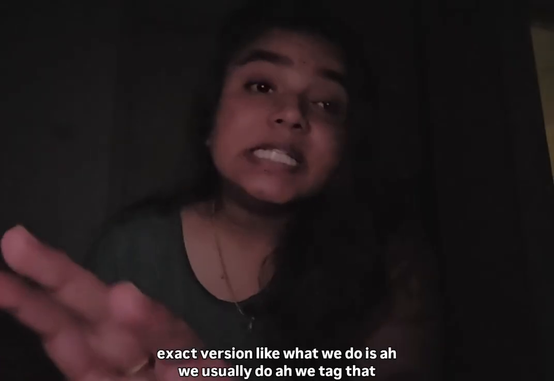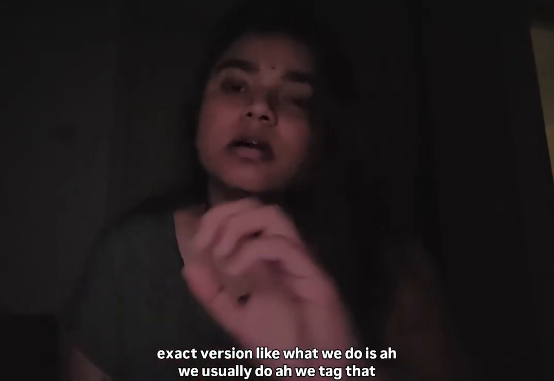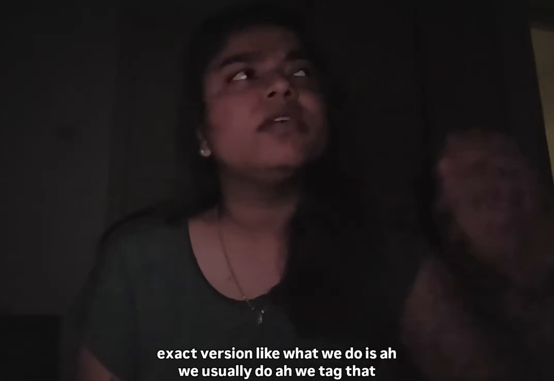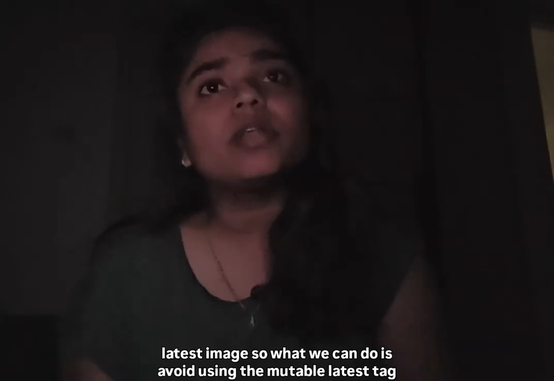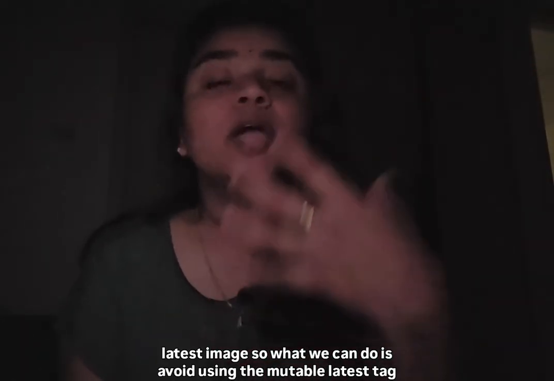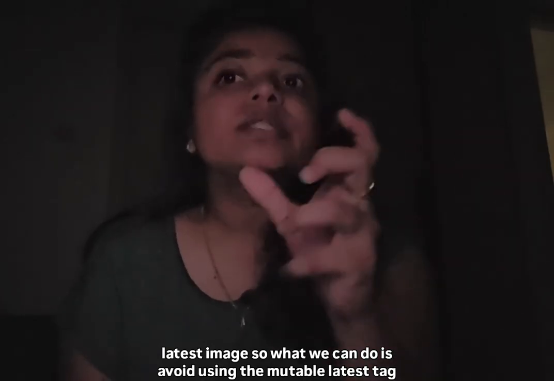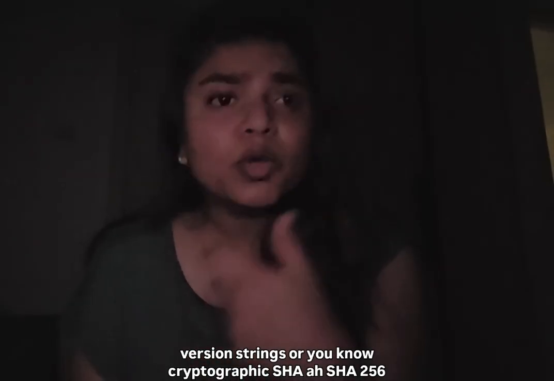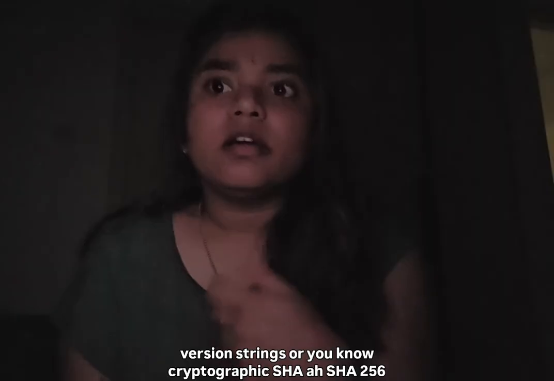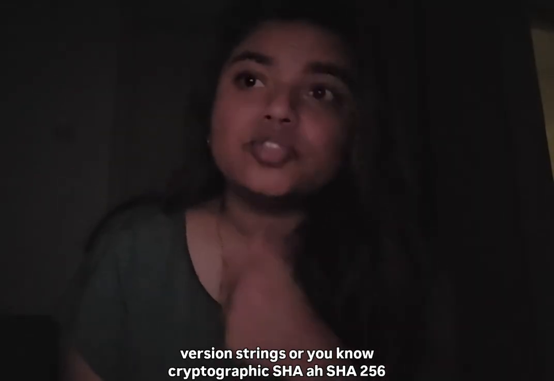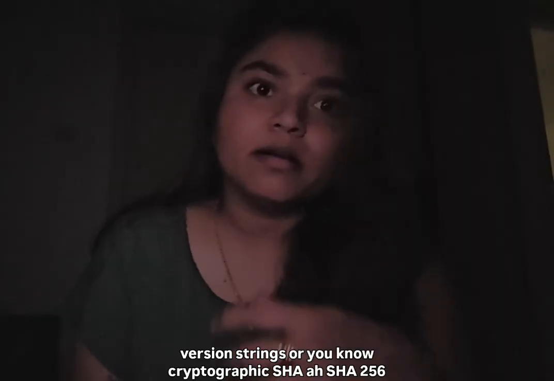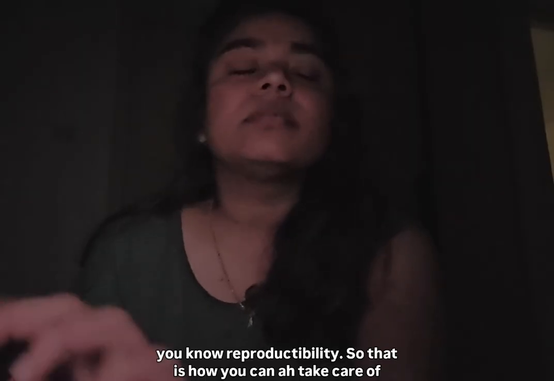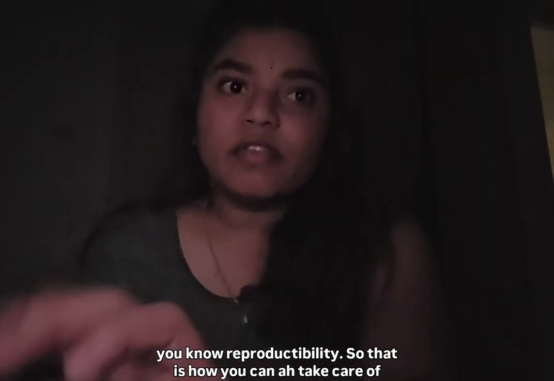And also pin exact versions. What we usually do is we tag that image, we try to pull the latest image. So what we can do is avoid using the mutable latest tag. Use exact immutable version strings, or a cryptographic SHA-256 digest, to ensure build reproducibility. So that is how you can take care of your Dockerfile security.